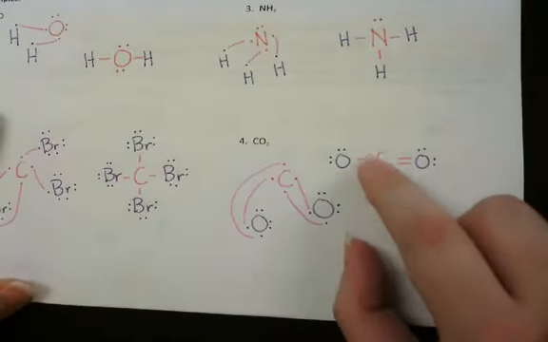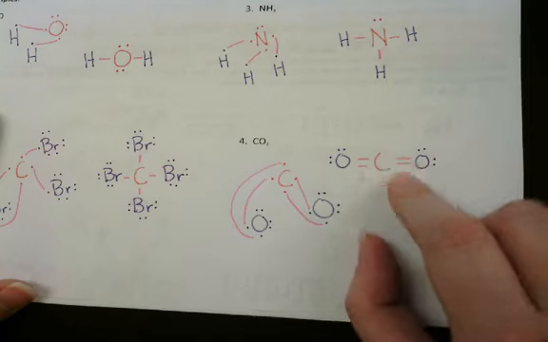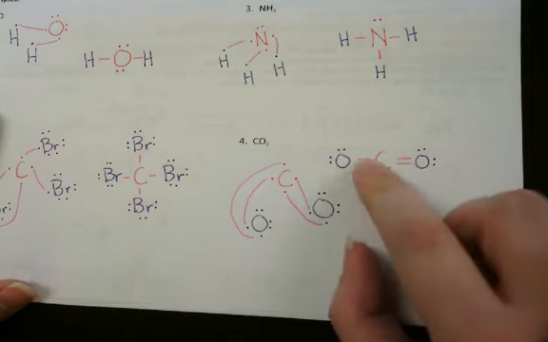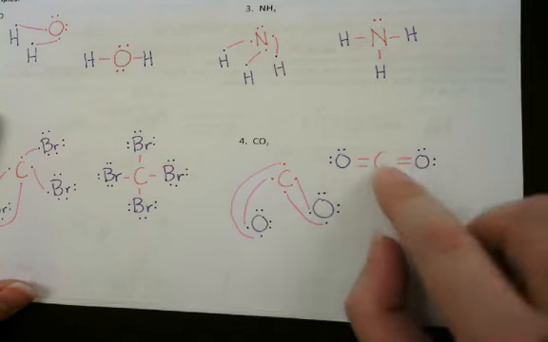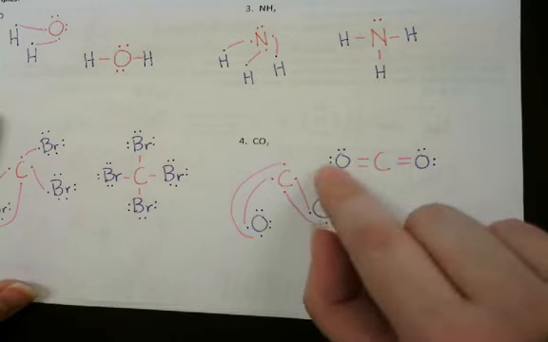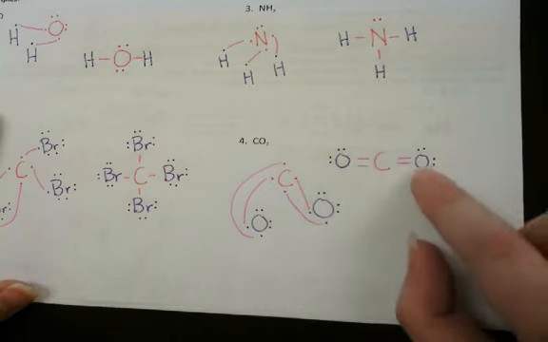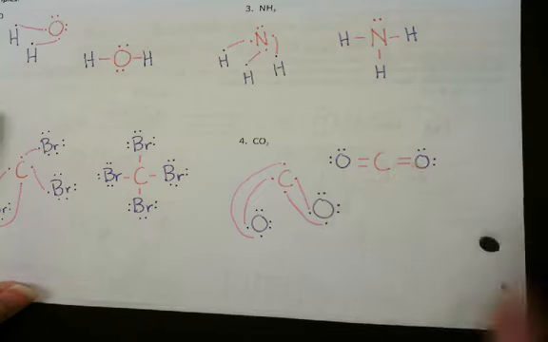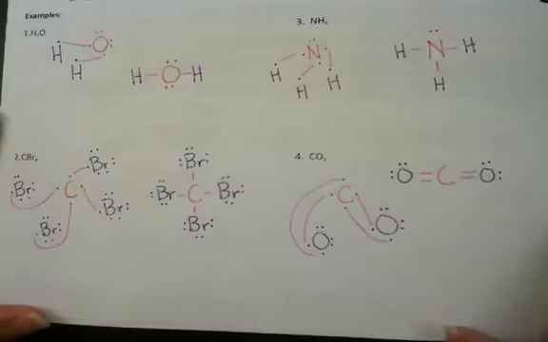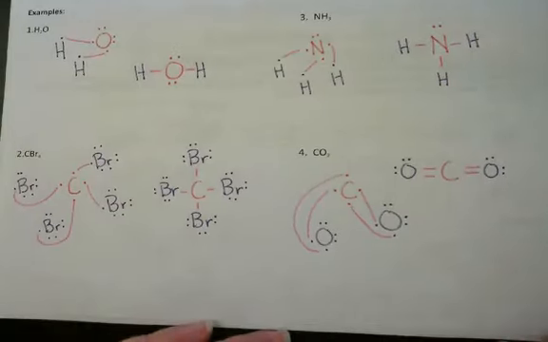Carbon, it has 4 bonds, just 2 doubles, so 2, 4, 6, 8. This carbon is happy. Oxygen has 2, 4, and then 6, 8. Oxygen, 2, 4, 6, 8. So each of these is happy, and at the end you do want to double check and make sure that each of these atoms that you drew is satisfied with the amount that it wants.